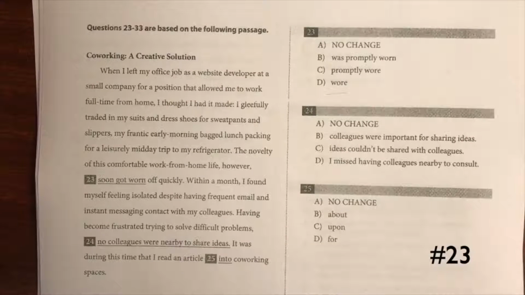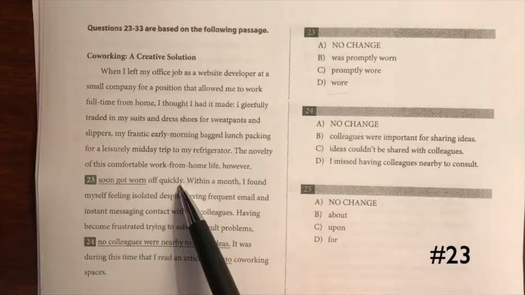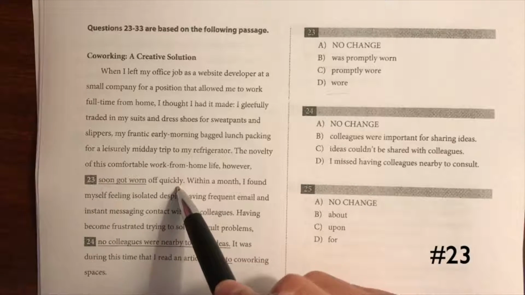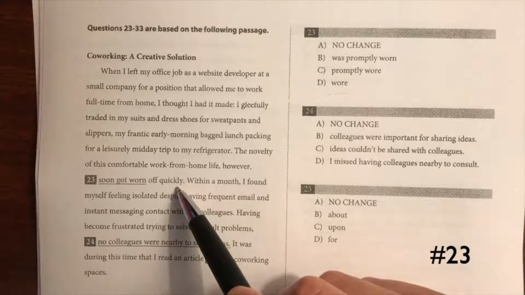Question 23 asks us to revise the sentence. The novelty of this comfortable work-from-home life, however, soon got worn off quickly. So, as always, we want to choose the most concise answer choice that doesn't detract from the meaning and is grammatically correct. And we can already see here, "soon got worn off quickly" is pretty wordy and redundant because "soon" and "quickly" basically add the same meaning to the sentence.